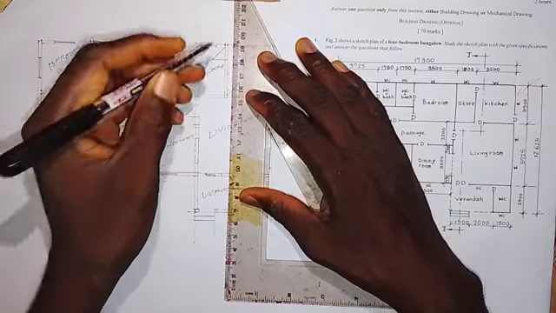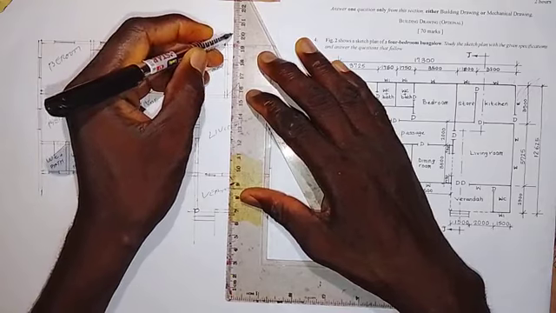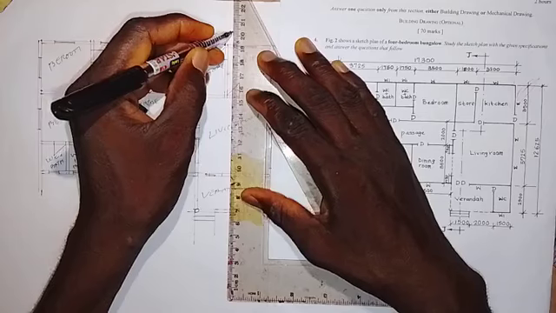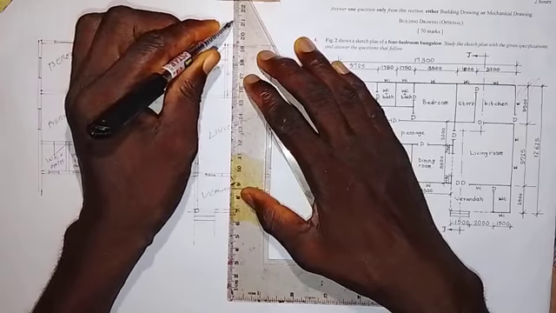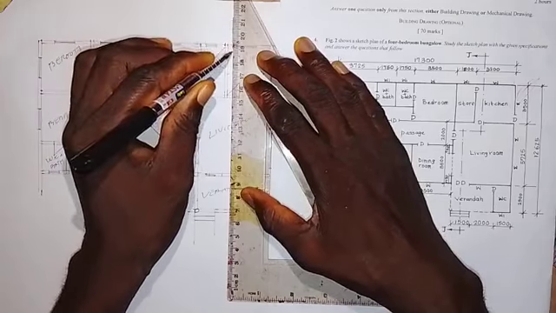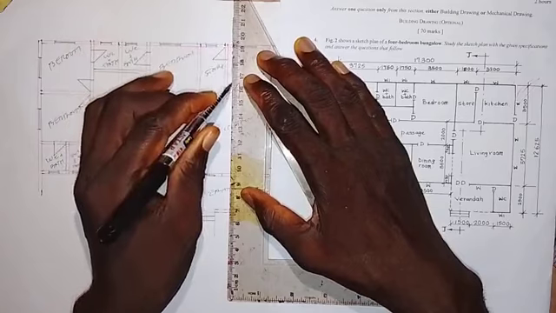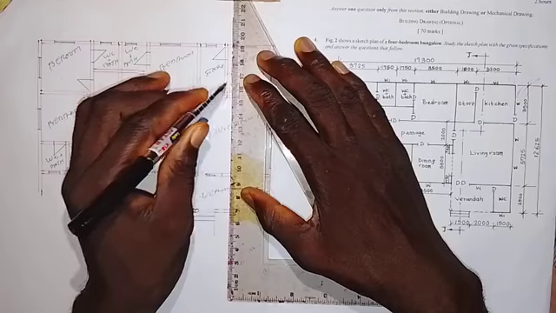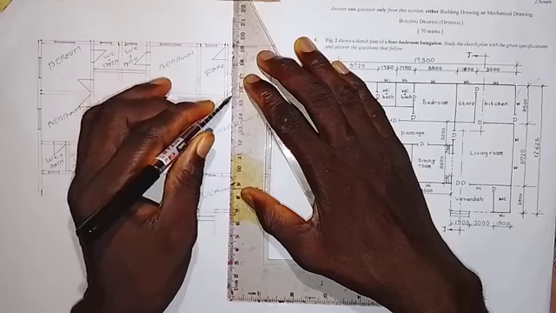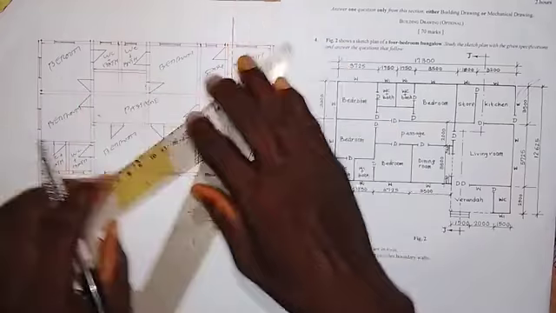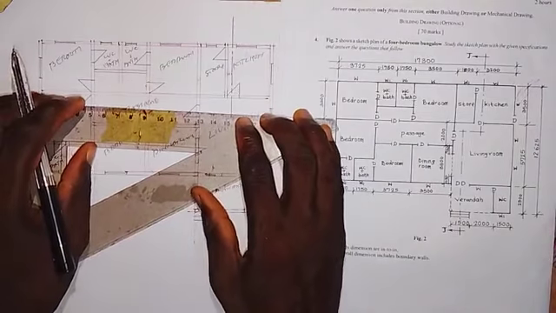Okay, so we have it like this. The cutting plane is drawn with a thick long chain line.